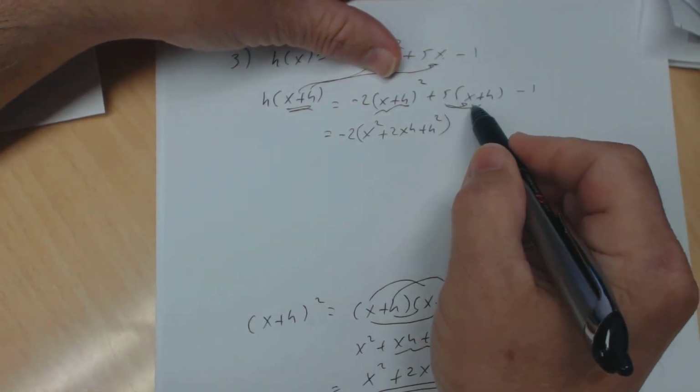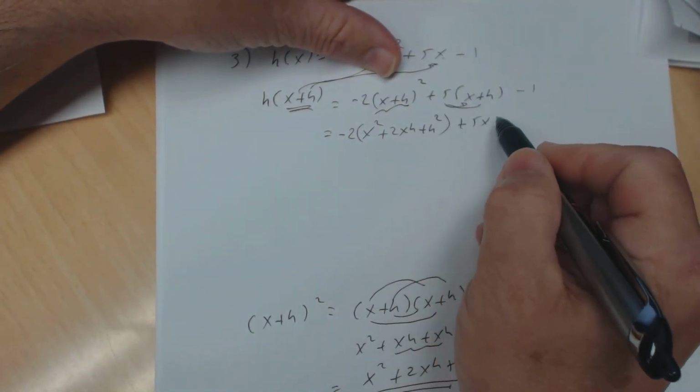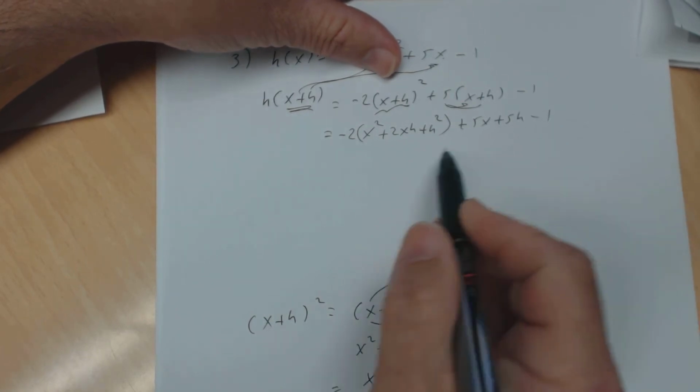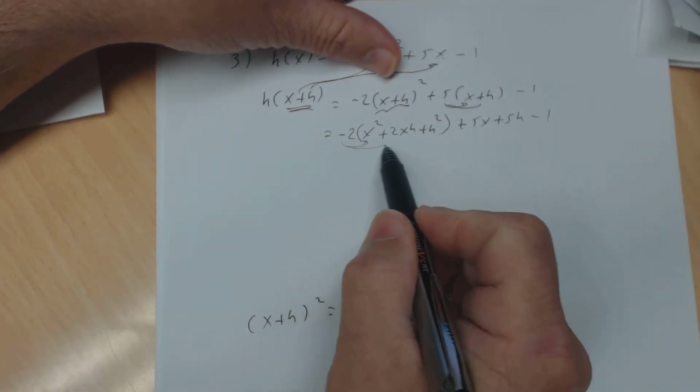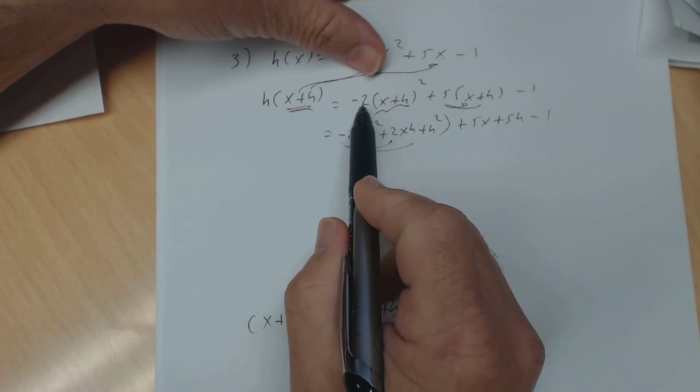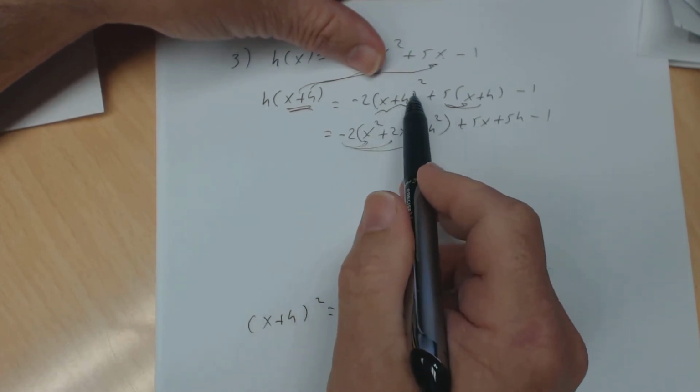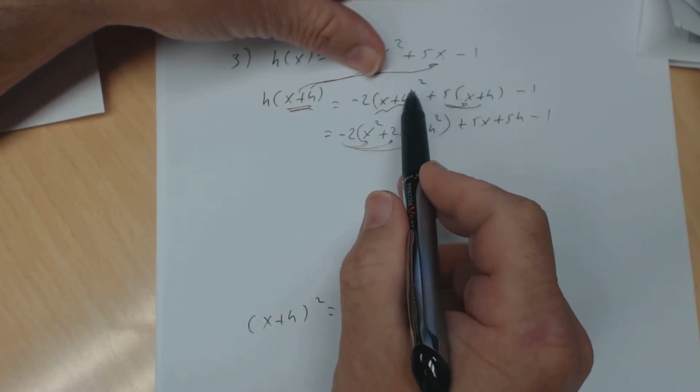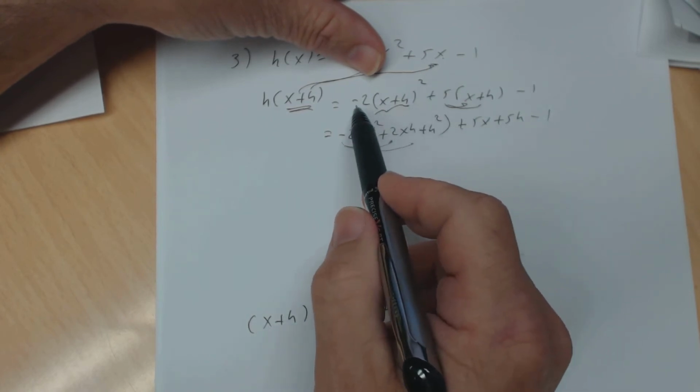And then let's go ahead and distribute this one. So it'll be plus 5x plus 5h minus 1. Now go ahead and distribute here. Now it can distribute. So remember a while ago, some of you probably wanted to distribute first. You can't because this was being squared. So you had to do the exponents before you multiply.